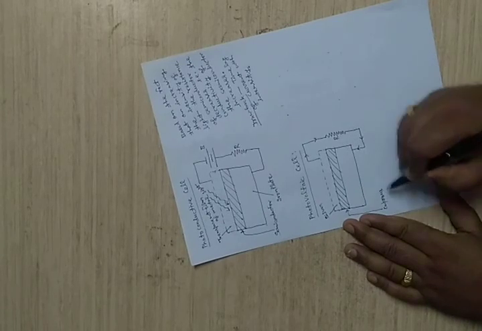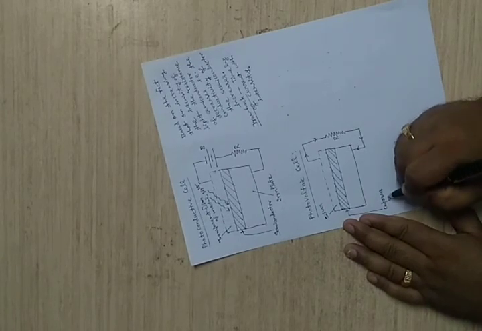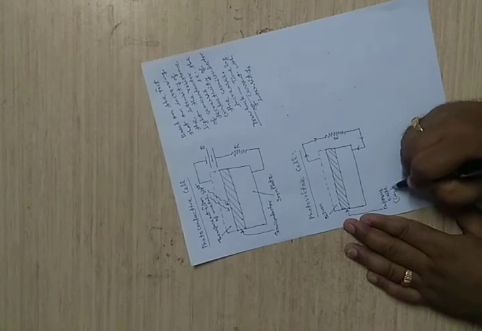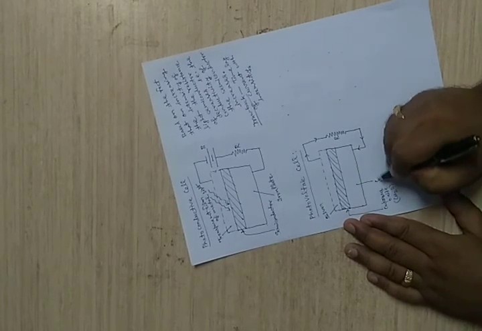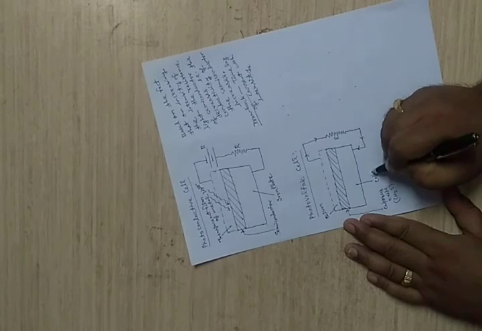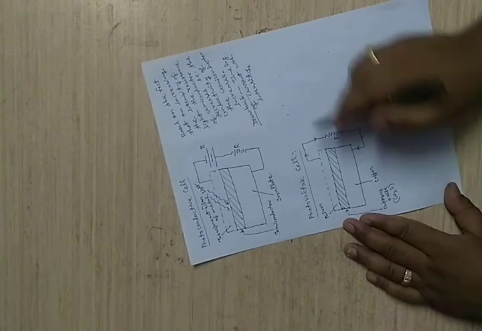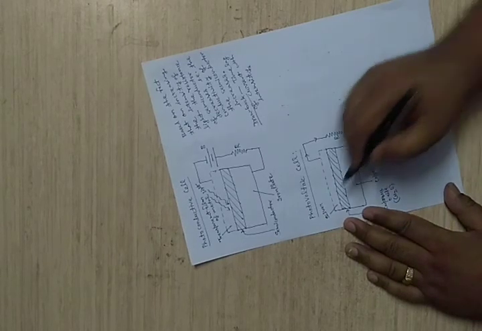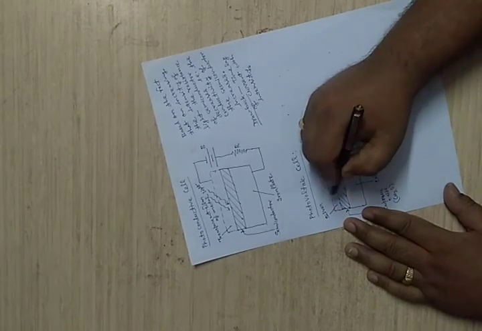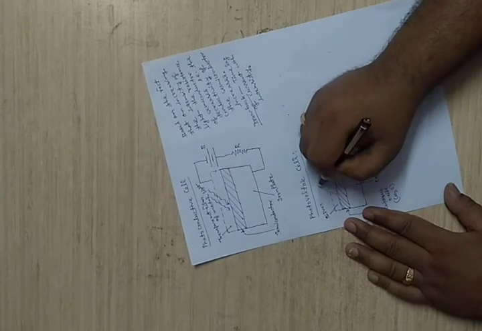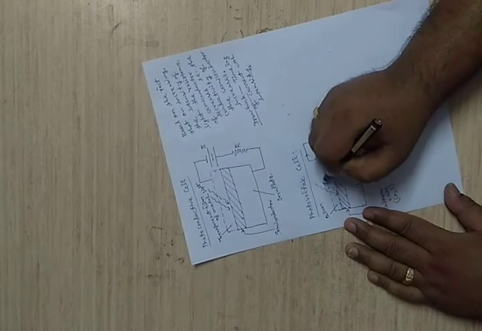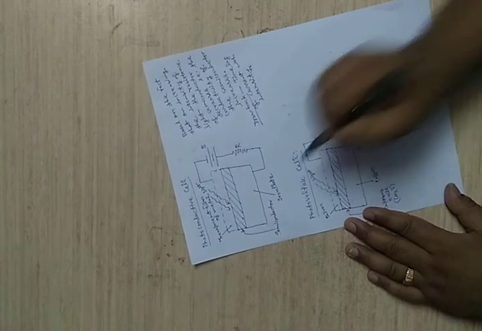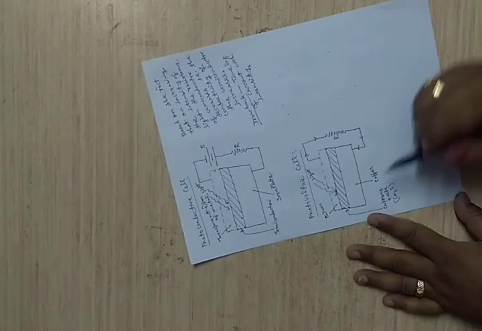Okay. So here we can see the construction.